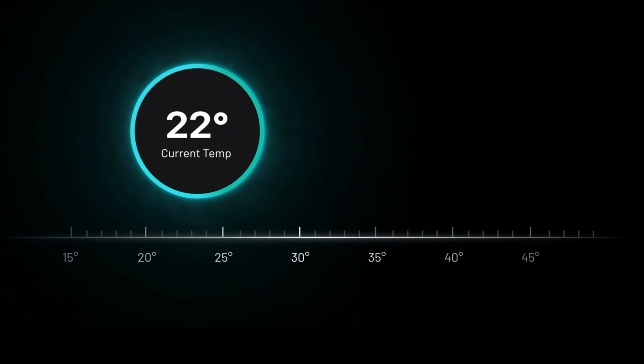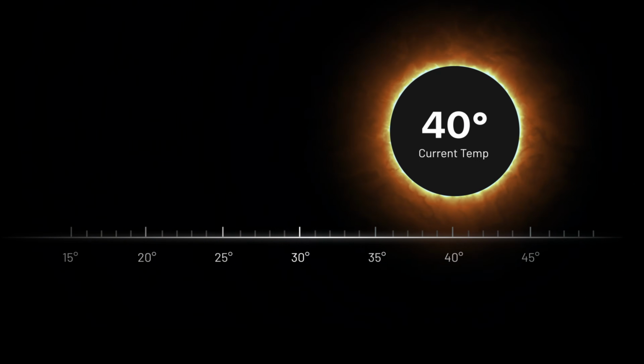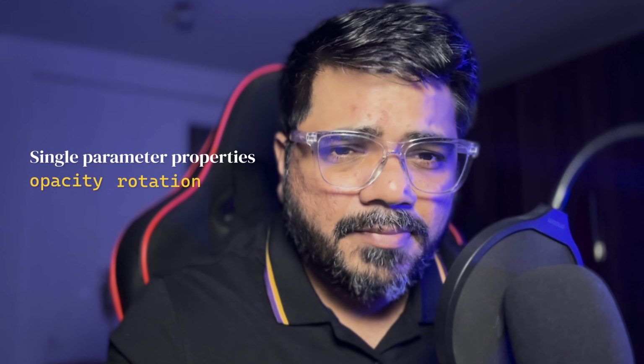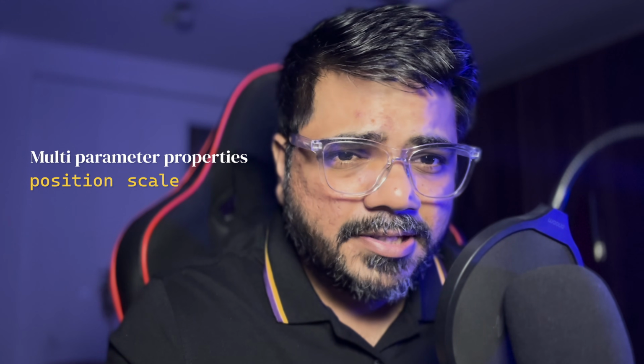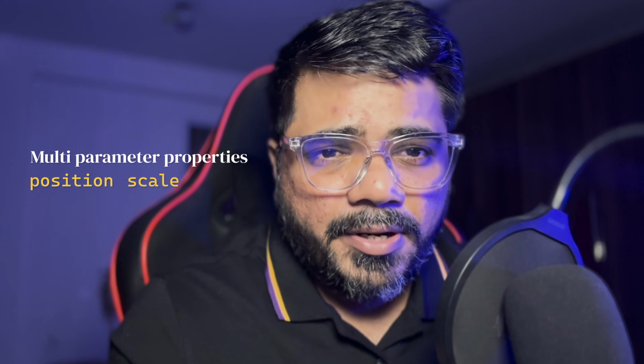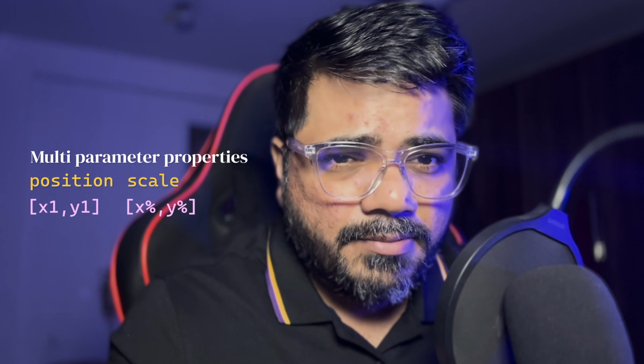This is Shashank and in this tutorial we are going to create this super amazing temperature scale animation using the linear expression. In my last video we used the linear function on single parameter properties like opacity and rotation, but in this video we will level up and use the linear function with multi-parameter properties like position and scale. Yes, the properties which have an x value and a y value in a two-dimensional space.